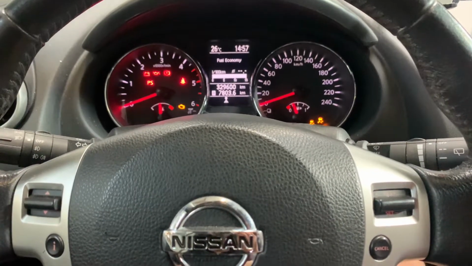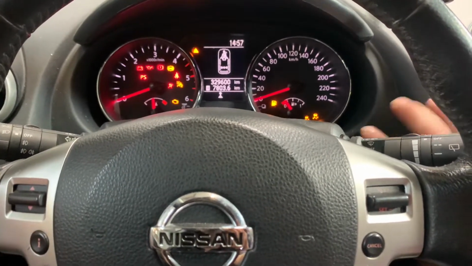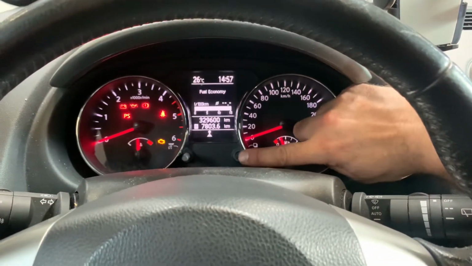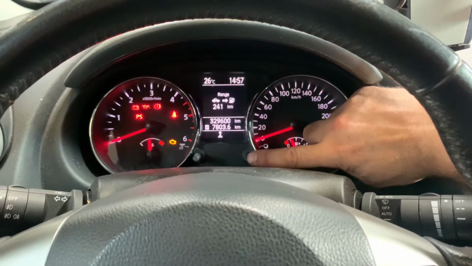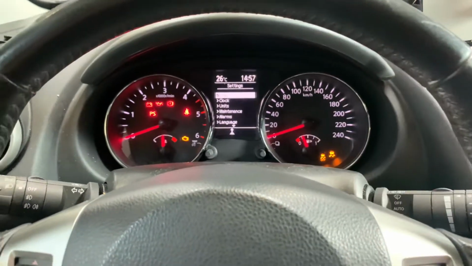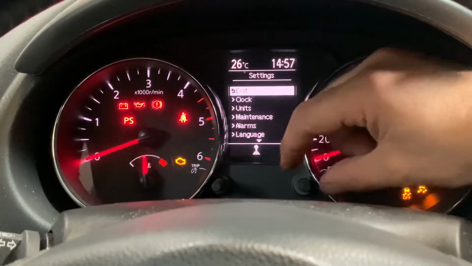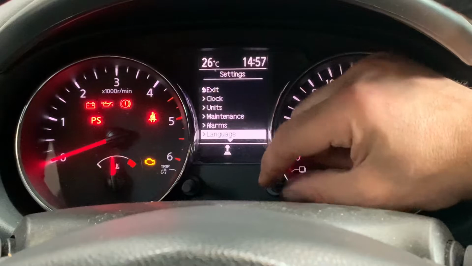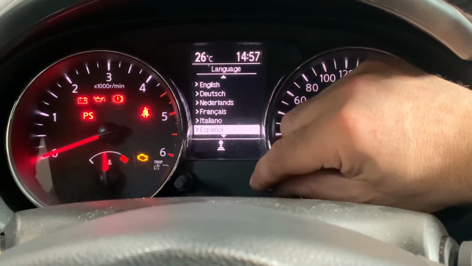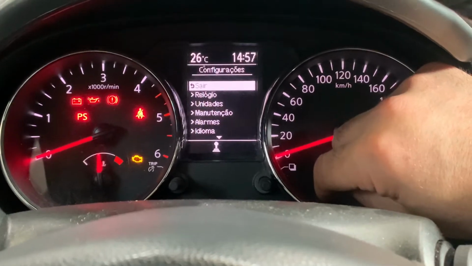Okay, let's start with this one. First of all, the first step is turning the ignition on. Once you are here, we're gonna use the right button over here. Press it till you reach settings. Once you hit settings, press and hold it, and then this sub menu appears. Then we're gonna go by turning this button to language. Once you hit that, we're gonna search for Portuguese because that's what he wanted. Once you hit this, press it once, and then it goes to Portuguese.